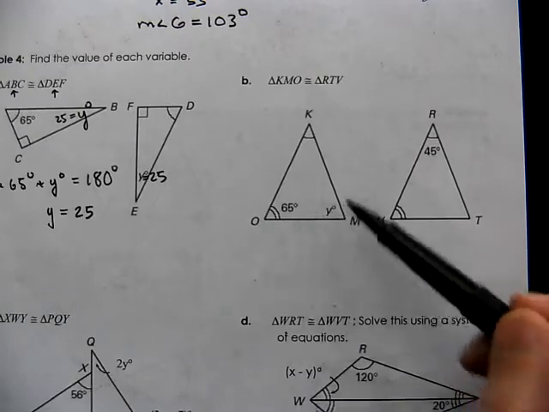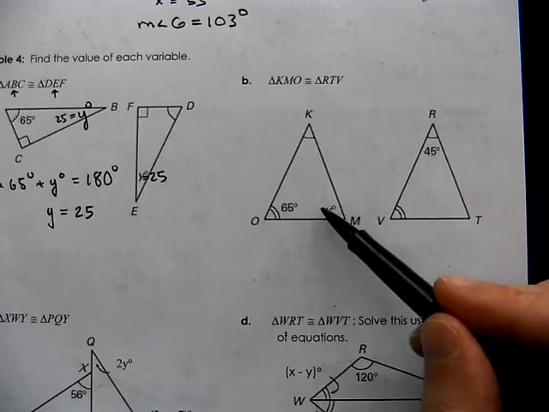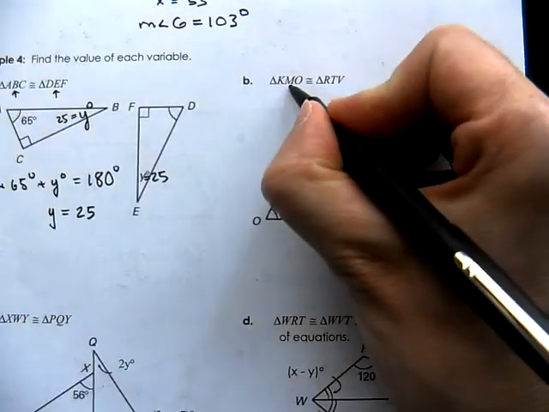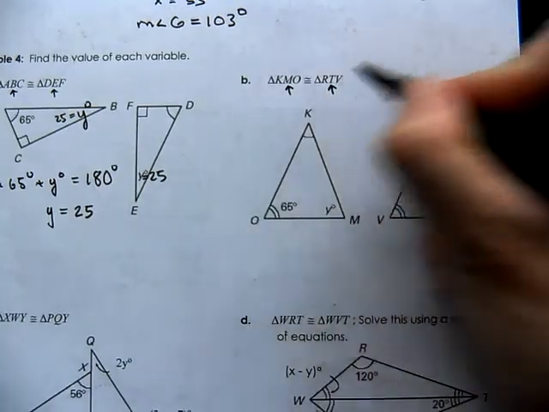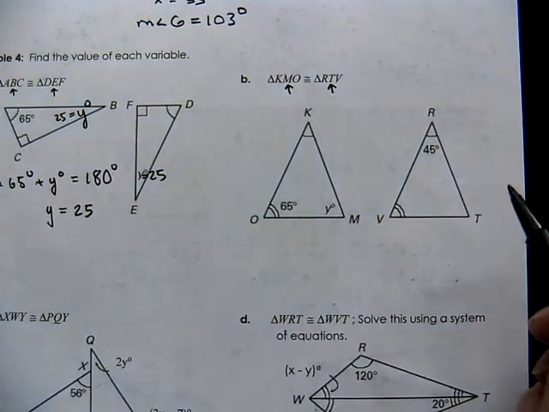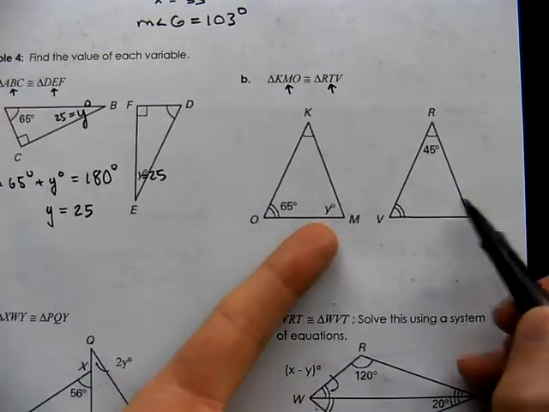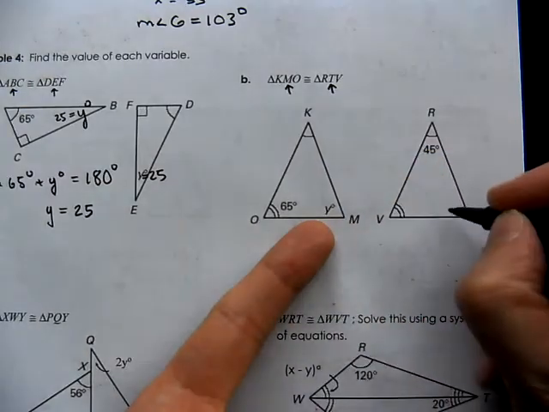So same idea, we want to find those corresponding parts. So the variable I'm trying to solve for is located at angle M. M is the second letter in this triangle's name, so that will pair up with angle T. Alright, so here's angle T, and once again I don't have a number there to just say, hey, y is this much. So just transfer that information over.